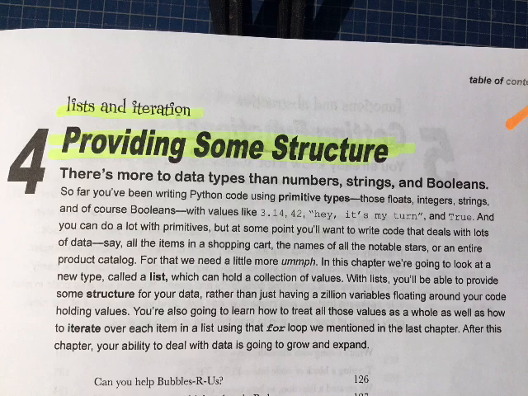Can you help bubbles are used? How to represent multiple values in Python? How lists work? How big is that list anyway? Accessing the last item in the list. Python makes this even easier, using Python's negative indices. Meanwhile, back at the WRUs.